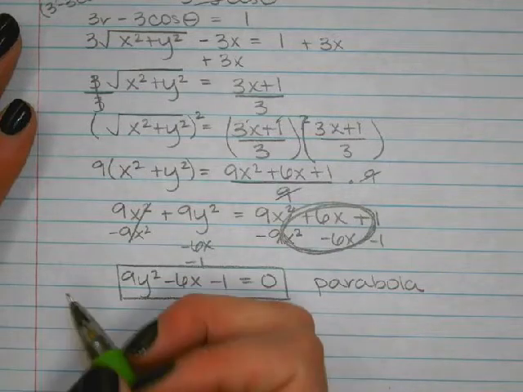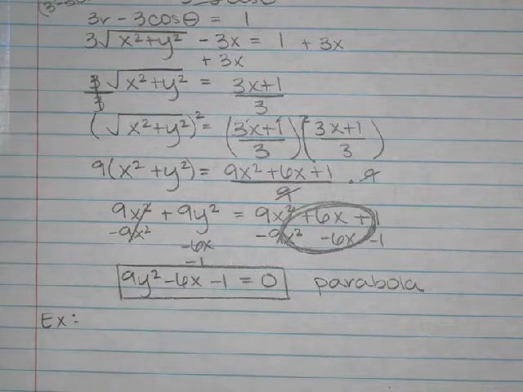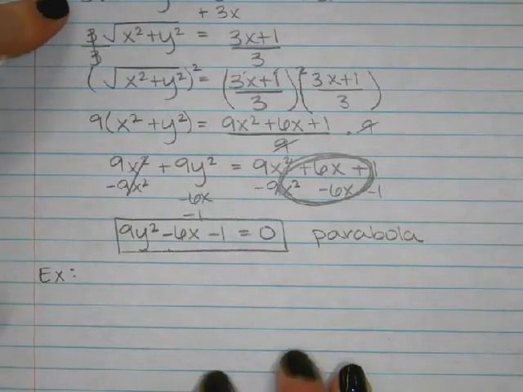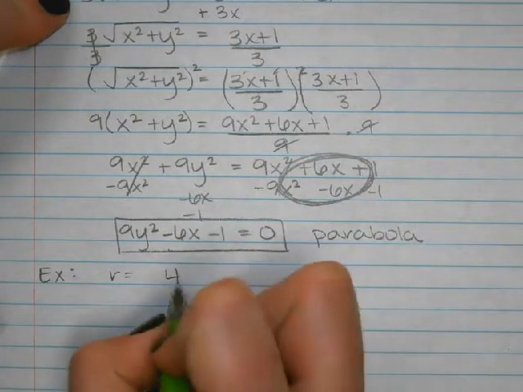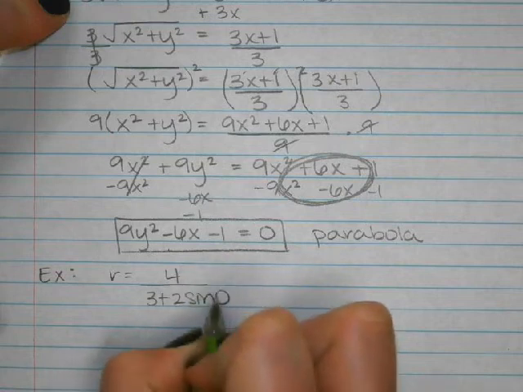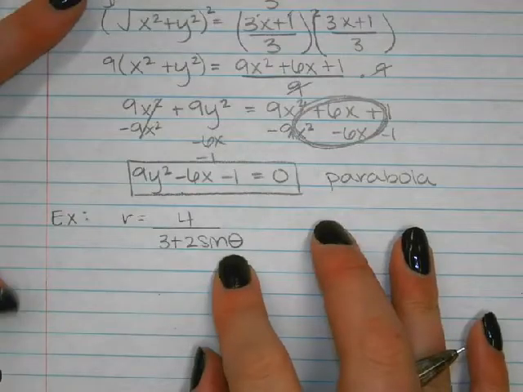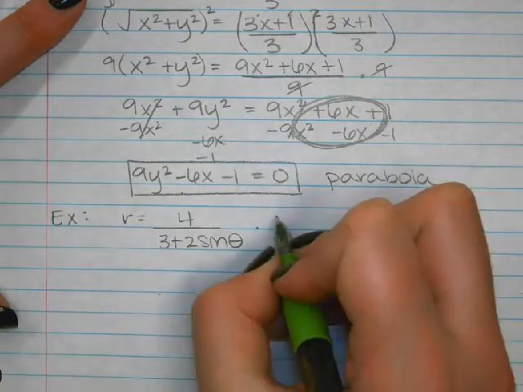All right, example 2. So that last problem was kind of crazy with the process, but now we're just going to do that exact same process a second time. So hopefully this question will be a little bit more comfortable. So 4 over 3 plus 2 sine theta. Just like last time, we're going to start off by multiplying by that denominator.